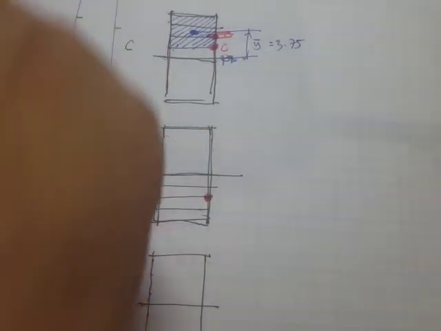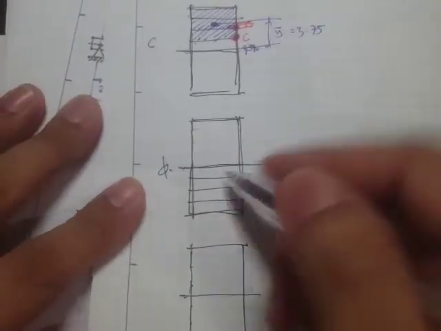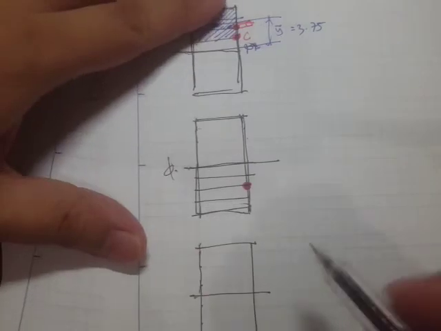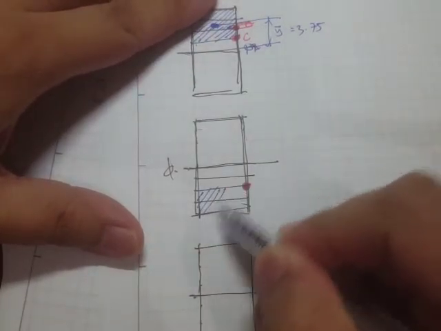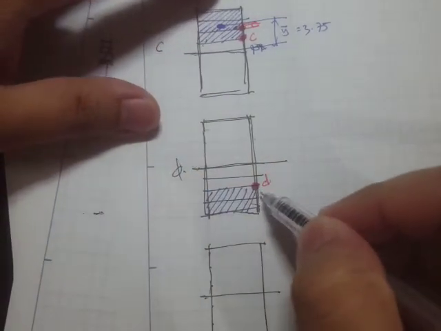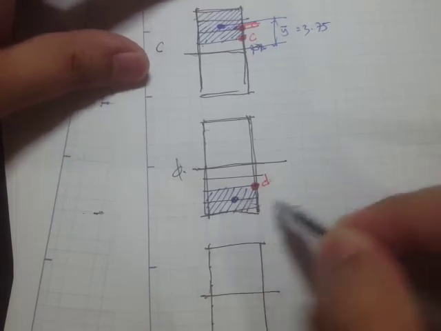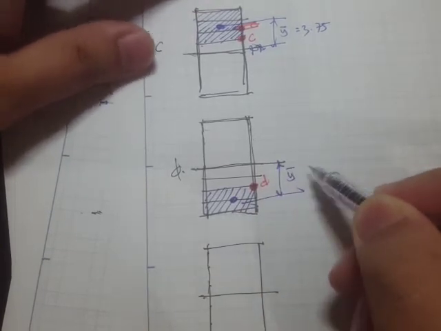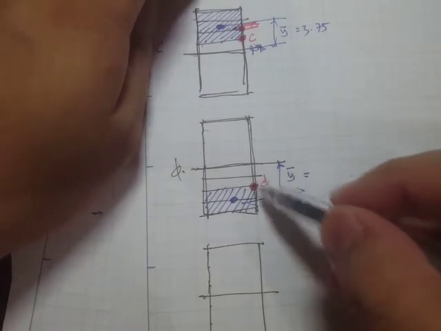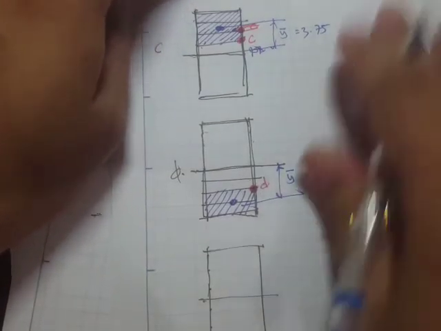Therefore, the area that we will consider for point D is the area below this point D. The centroid of this area would be right here, and the distance, this y bar, is equal to 4.5 inches, because we have 3 planks.